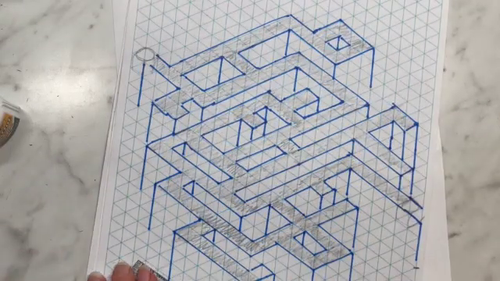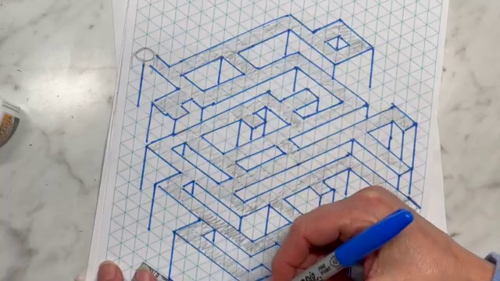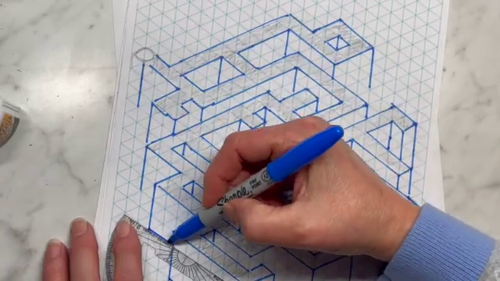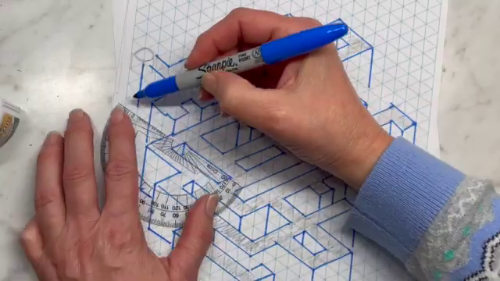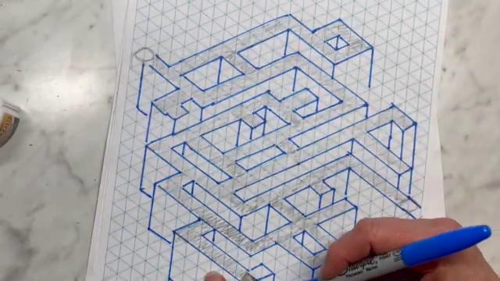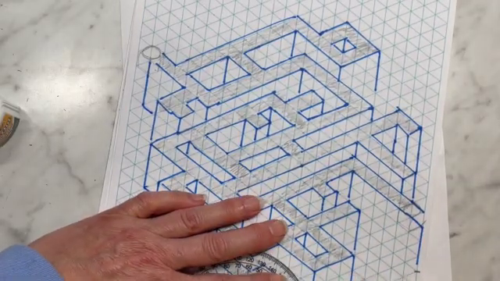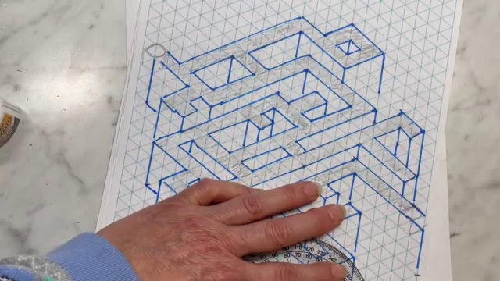The next step is we are again going to close out all of these blocks that we just created. So now you're going to move around and you're going to draw in all of these so that we can consistently have a base.